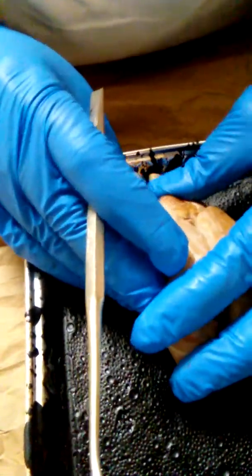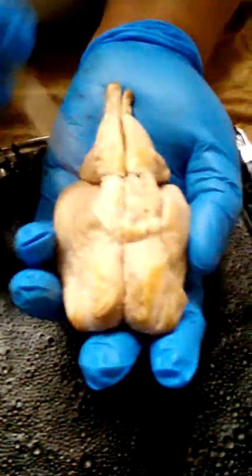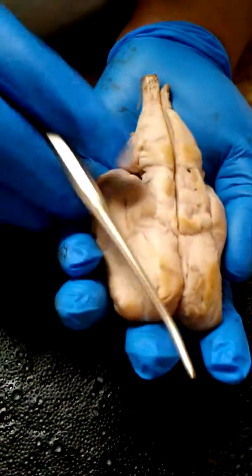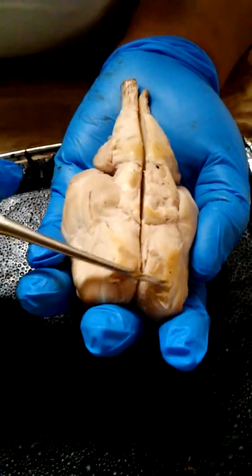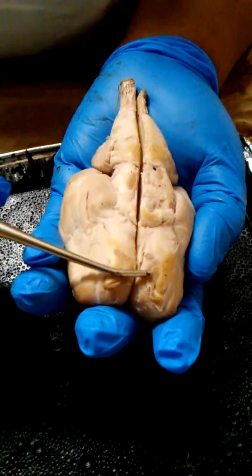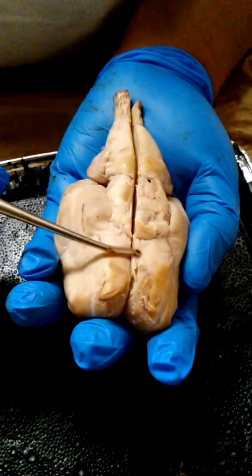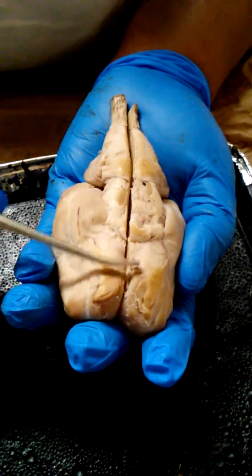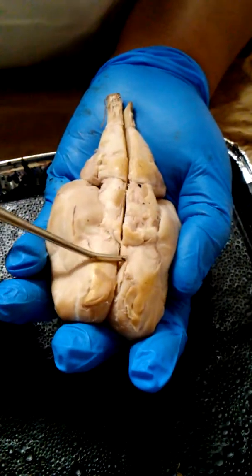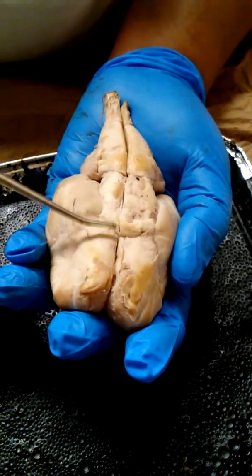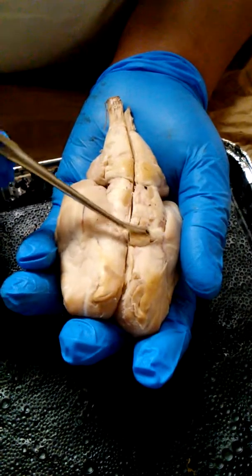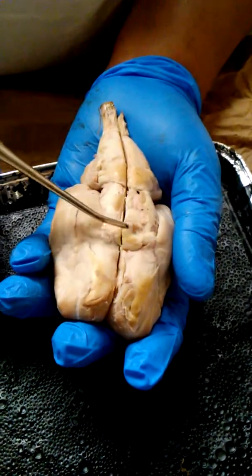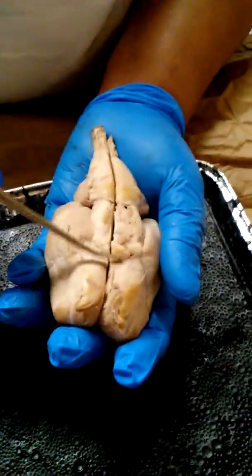And then I'm going to turn the brain over to the inferior part. I'm going to start with the olfactory bulb, which is right here. And then opposite the olfactory bulb, we have the optic nerve right here. From the optic nerve, I have the optic chiasm, right here. The optic chiasm is the crossing point of the optic nerves.